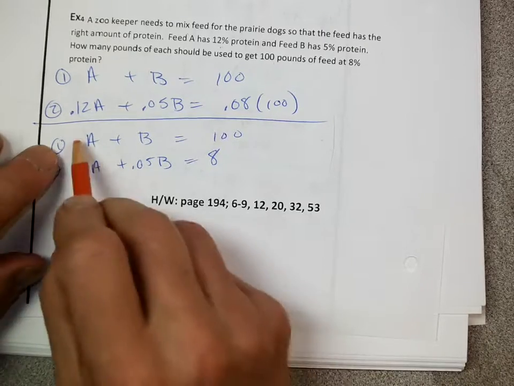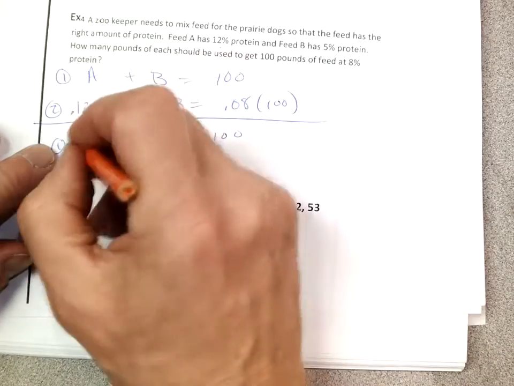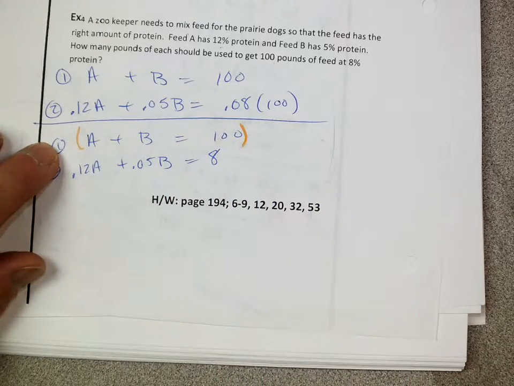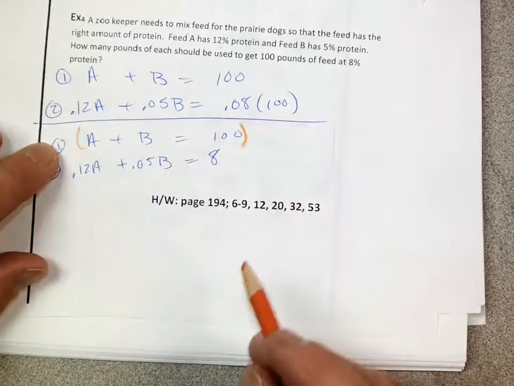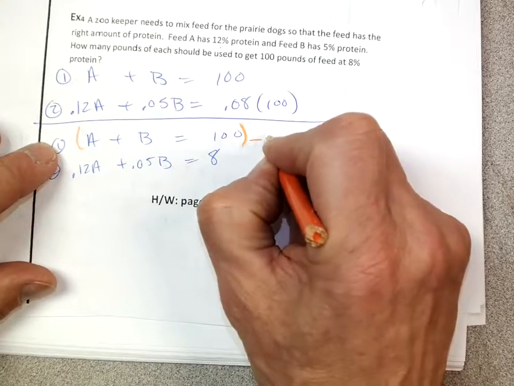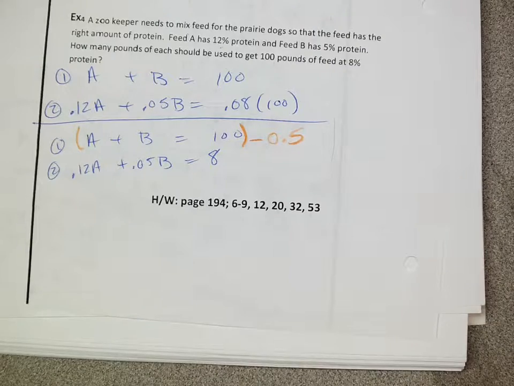Let's multiply equation 1 by something. What should we multiply equation 1 by? Come on, don't make Teague do all the work. What if you want to get rid of the b's? What would you multiply by? Negative 0.05. How's that going to help? It would cancel the b's. I'm going to have to deal with decimals, but they don't scare me.